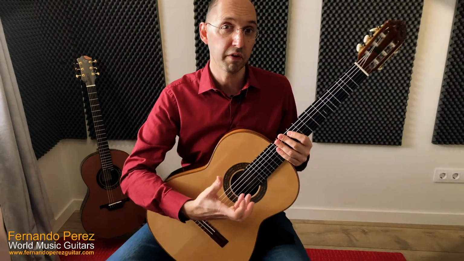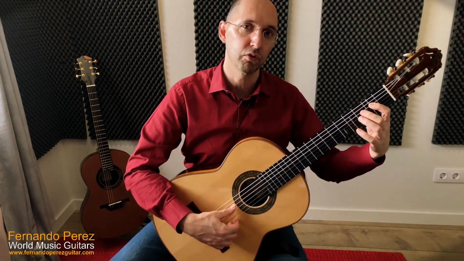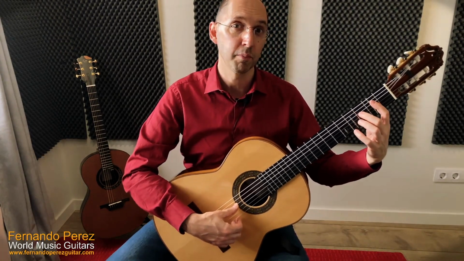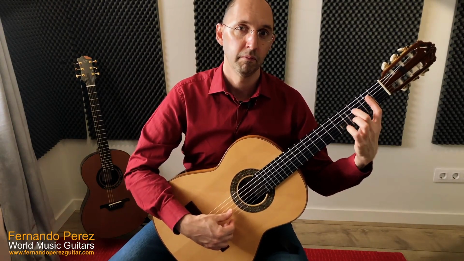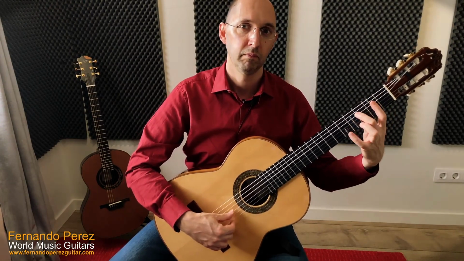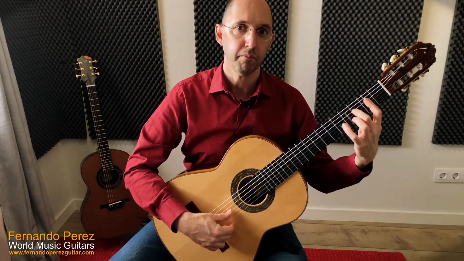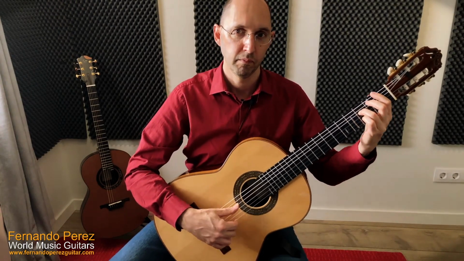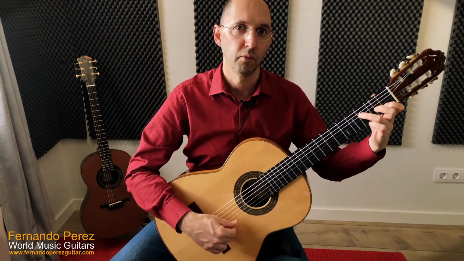Another very common phrase using the same notes is just doing this: F, G, F, E microtonal in a legato on the same string. It's very much used by kamancha players, Arabic violin players. It's like hammer-on and pull-off there. Up to C.